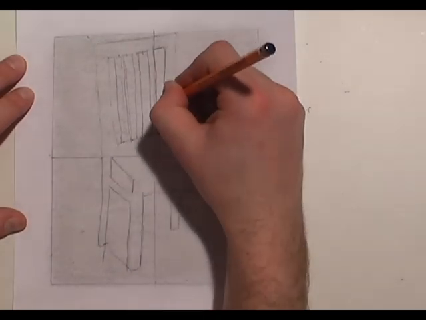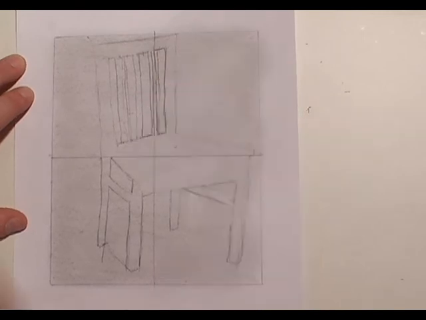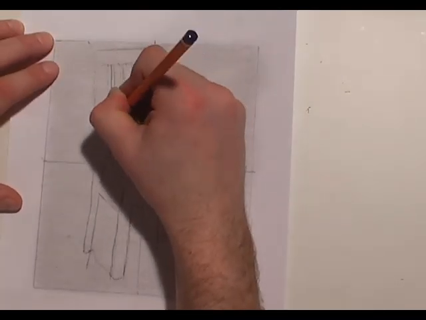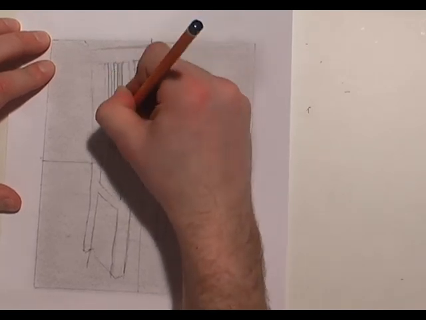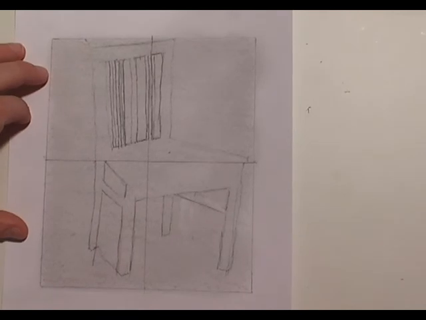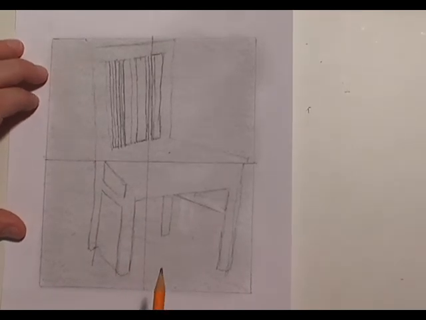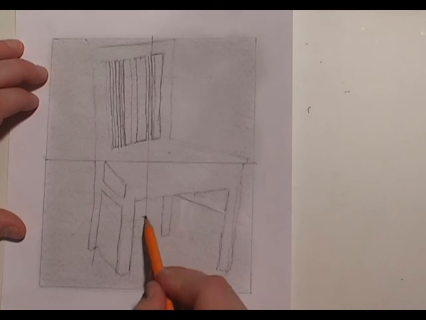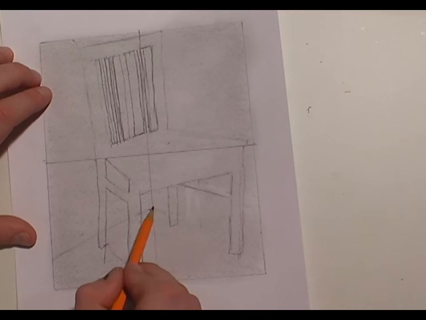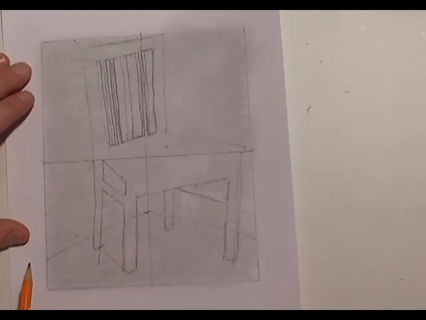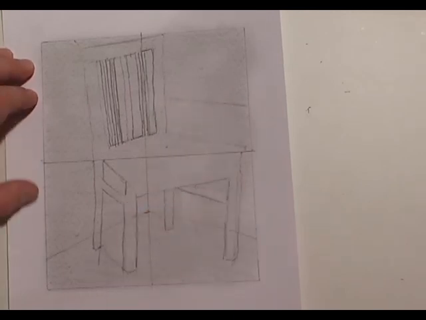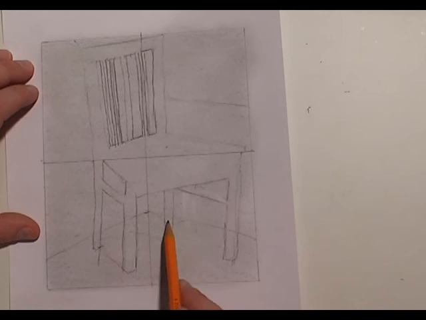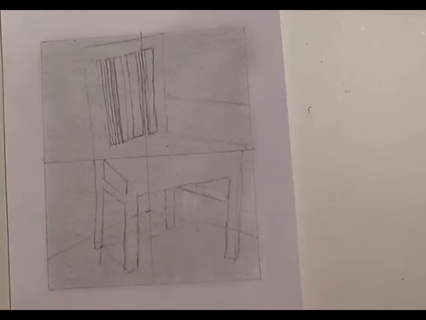For the main part of this drawing, use a 2B pencil. When you have the main body of the chair drawn, begin inserting some of the details of the background, such as the corner of the room, the skirting, or the shadow on the ground.